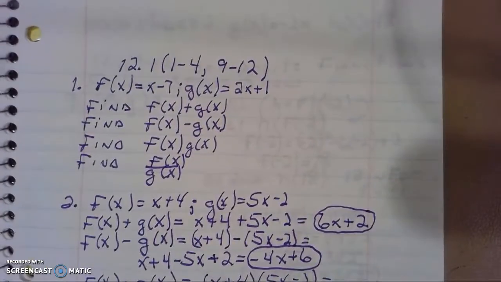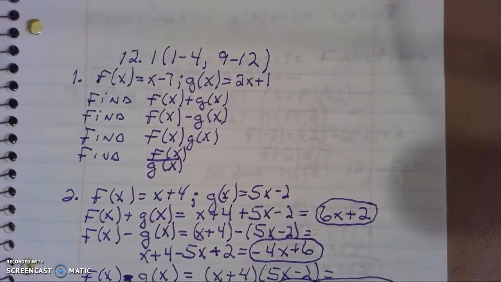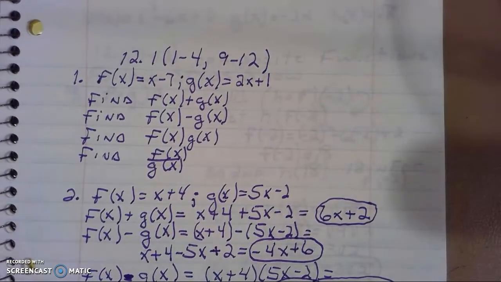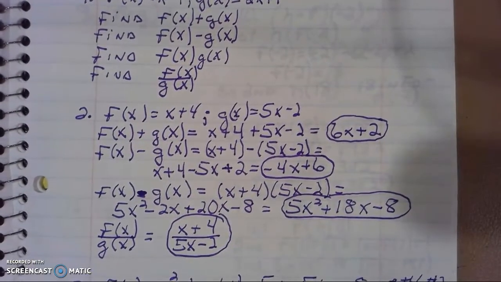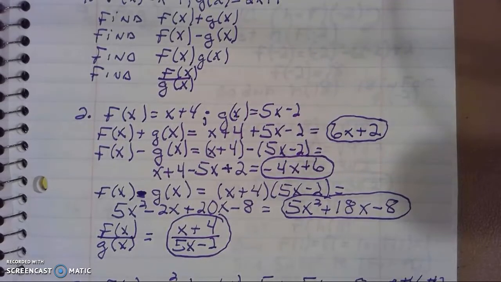Then we go on to 12.1. On 1 through 4, we are doing the sum of two functions, the difference of two functions, the product of two functions, and the quotient. For instance, number 2 has two functions. The first one's x plus 4. The second one is 5x minus 2.